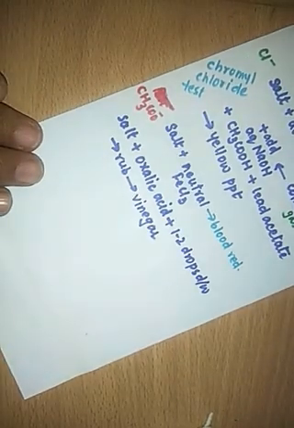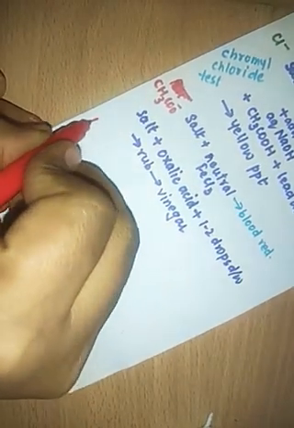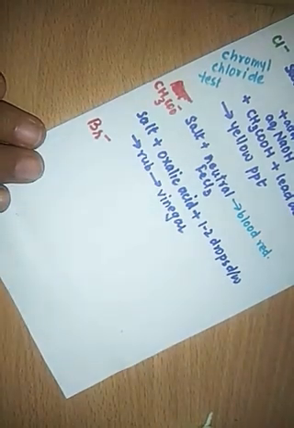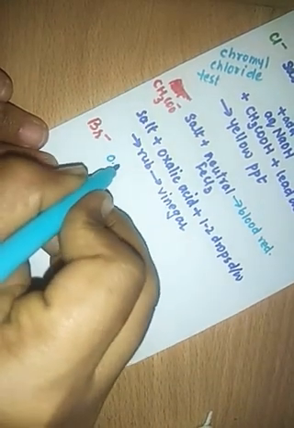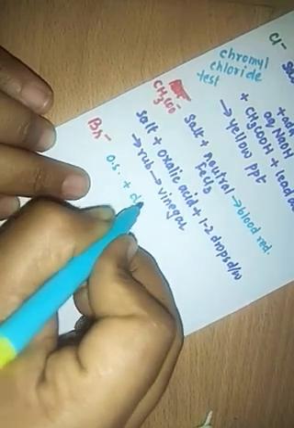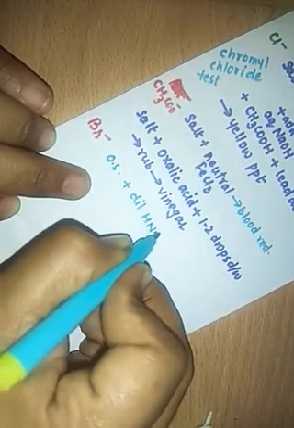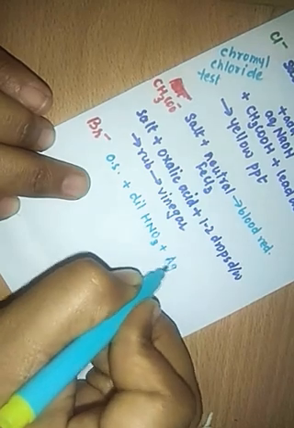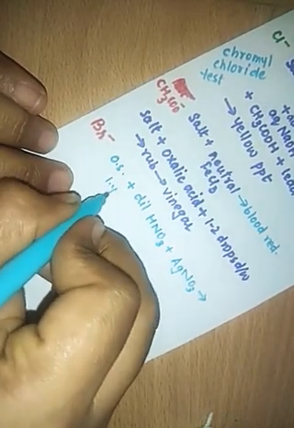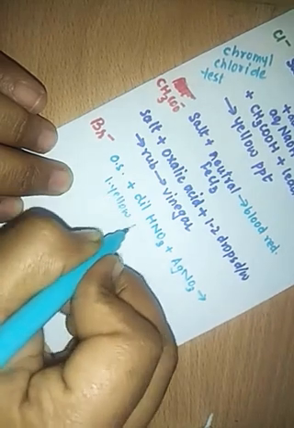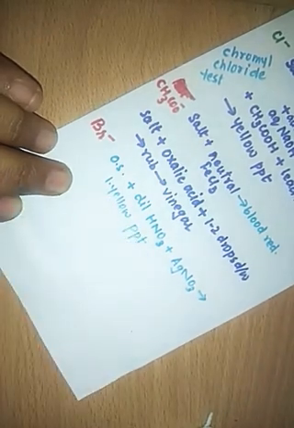Now we'll do the bromide ion. So for bromide ion, what is the confirmatory test? We take the salt solution, then add dilute HNO3 and then AgNO3. So what will you get? You will get a light yellow precipitate, right?